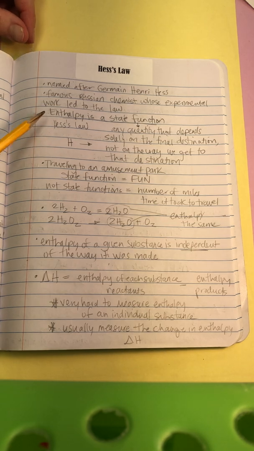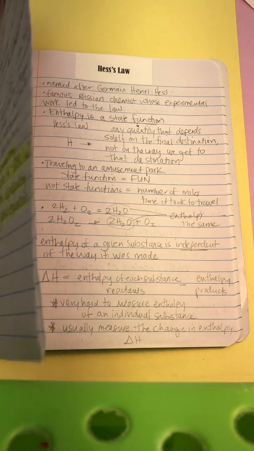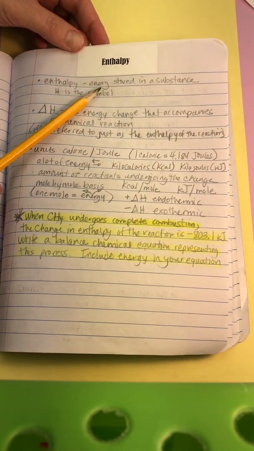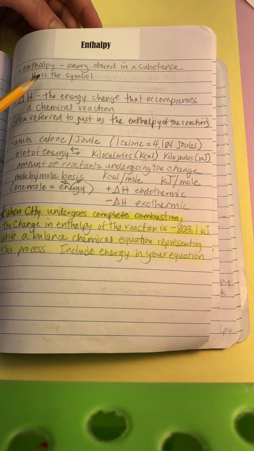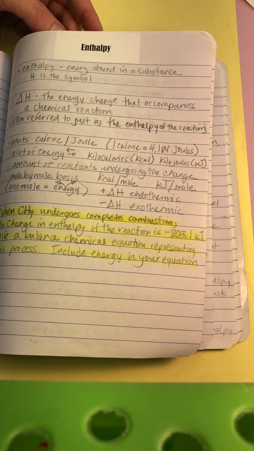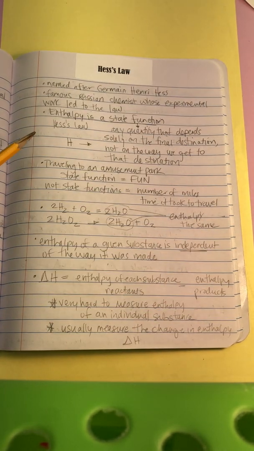But back to enthalpy. We talked about enthalpy, and as an accurate definition, it is the energy stored in a substance. So how much energy do we have in that particular substance? And of course that relates to chemical reactions, because when you have chemical reactions, the energy is going to be moving around a little bit because the bonds have to break apart, and then new things form, and some energy is released. Sometimes energy is absorbed into the other bonds, and so we have to keep track of it all.